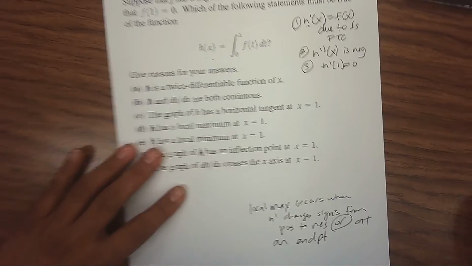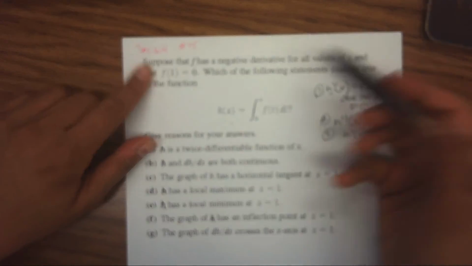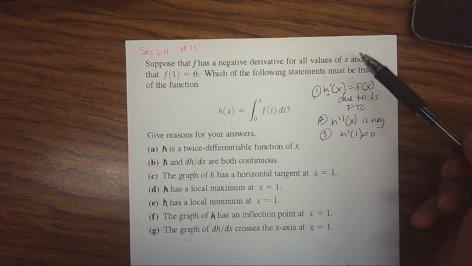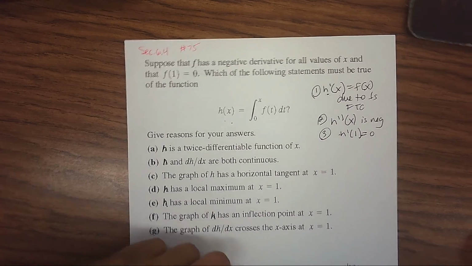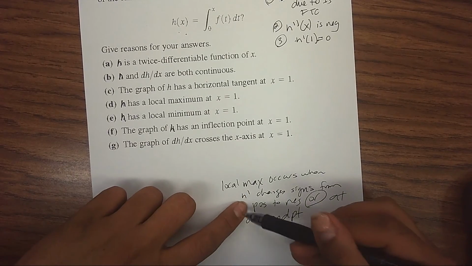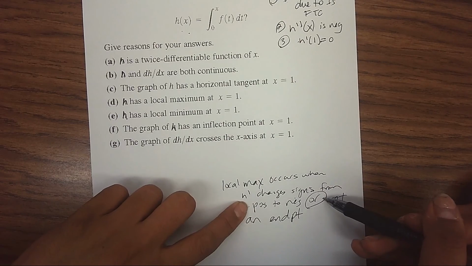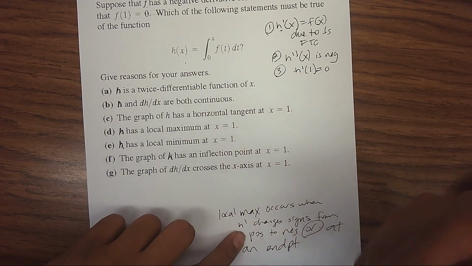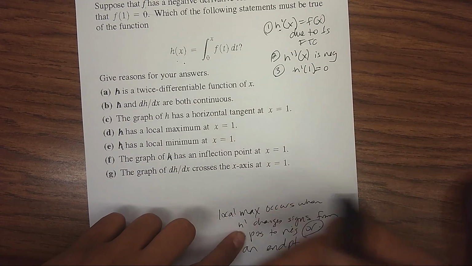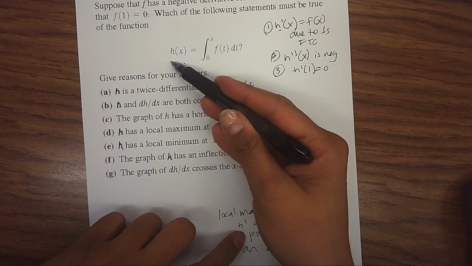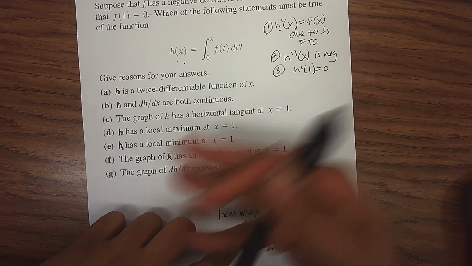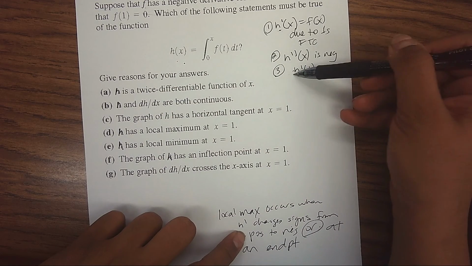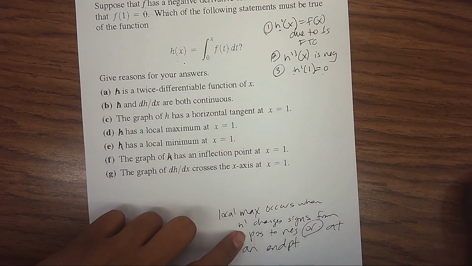I have no information about endpoints here. Look, no information. Suppose that f has a negative derivative. I don't know if I have endpoints, and I don't know where h prime changes signs. I have no graph of h prime, no graph of h double prime, no graph of h. I have no graph at all, no equation at all. All I know is these three pieces of information. So here's what happens.